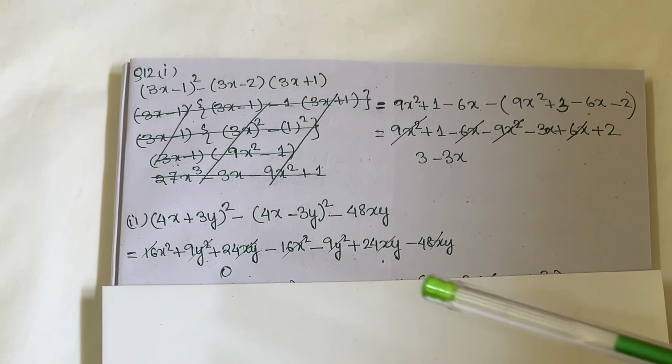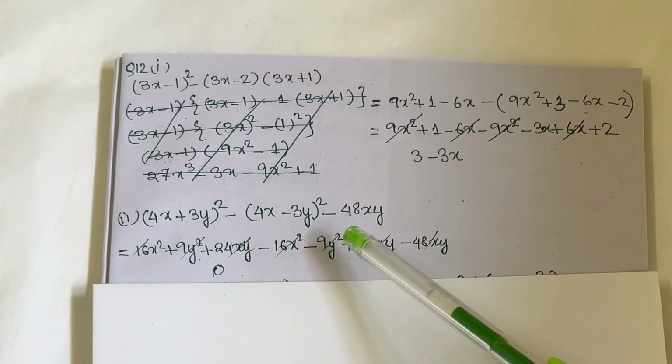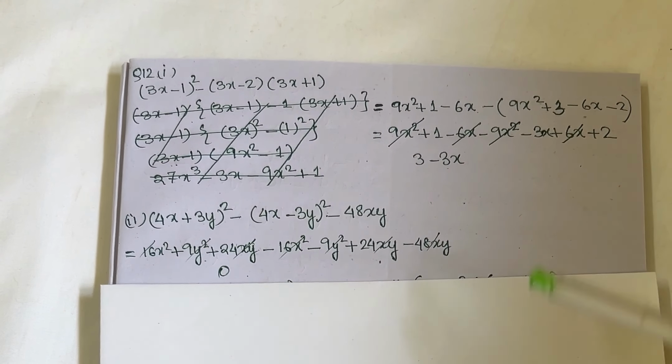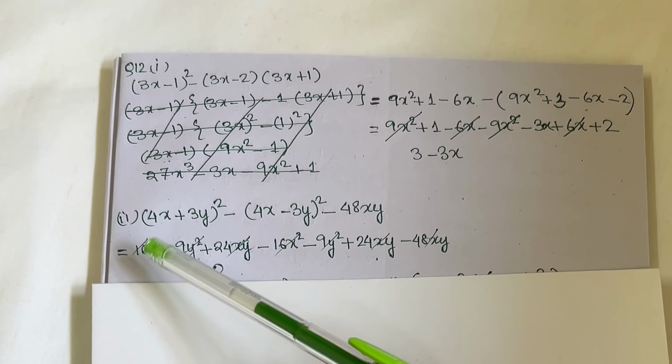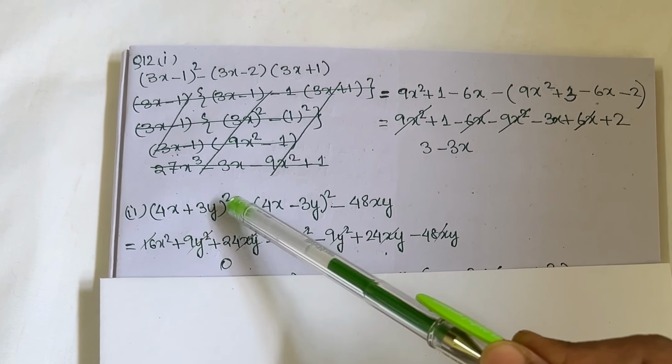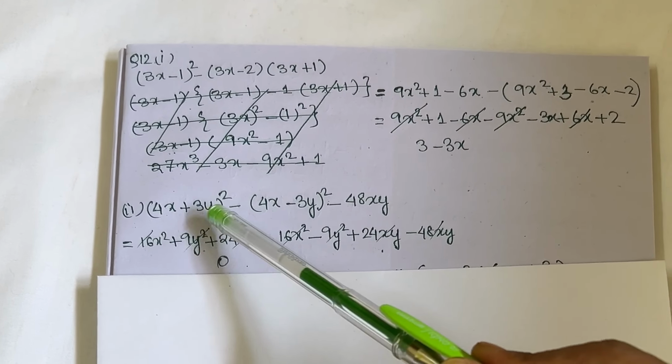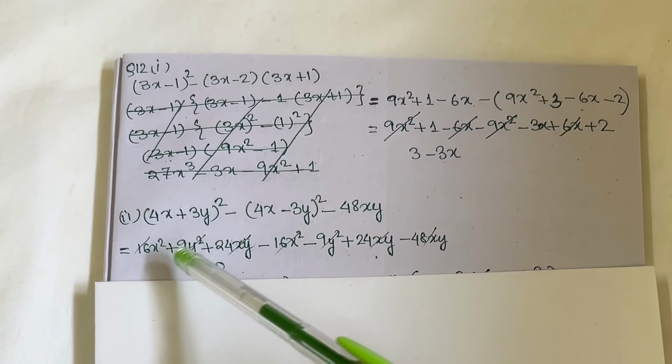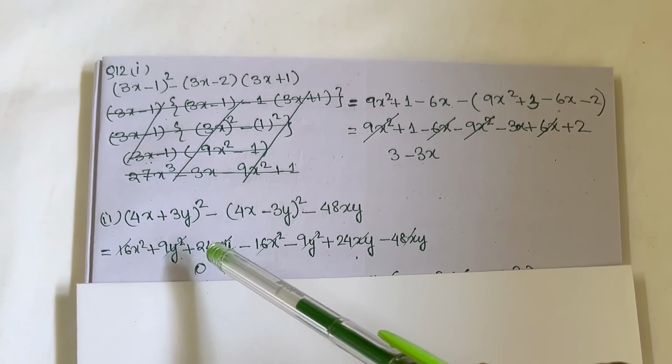Otherwise the easier way is, see, this is just the whole square formula. So without making it more complicated, we are just putting the a plus b whole square and a minus b whole square formula, simplifying it, and we are getting the answer to be 0.